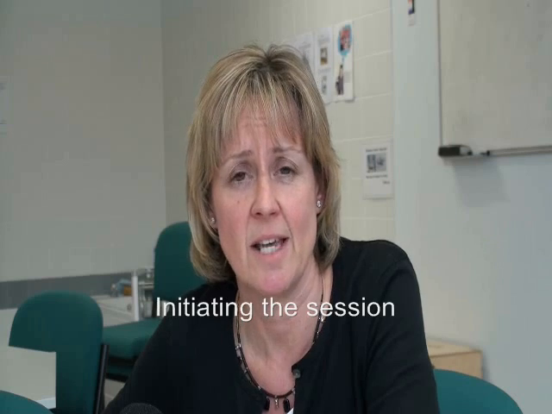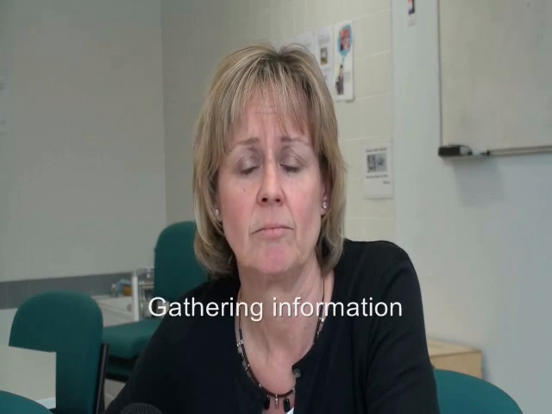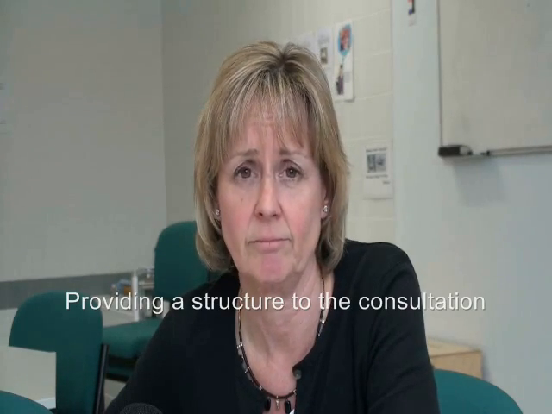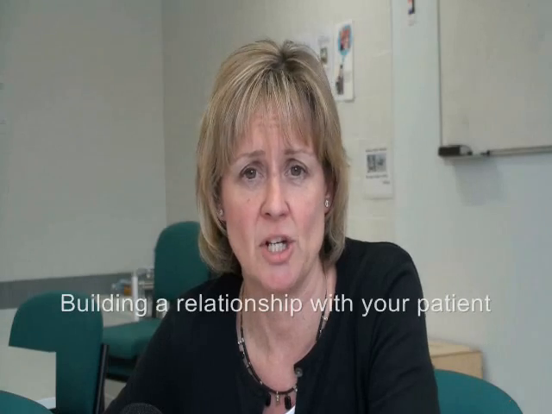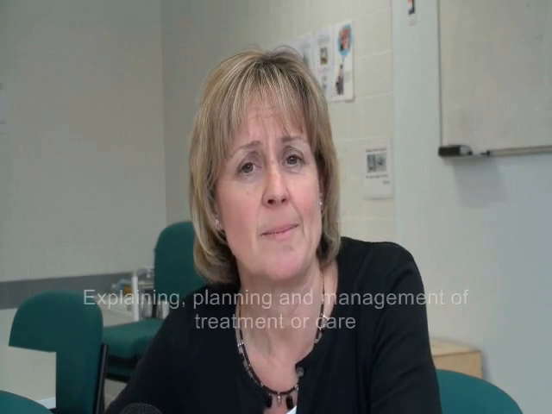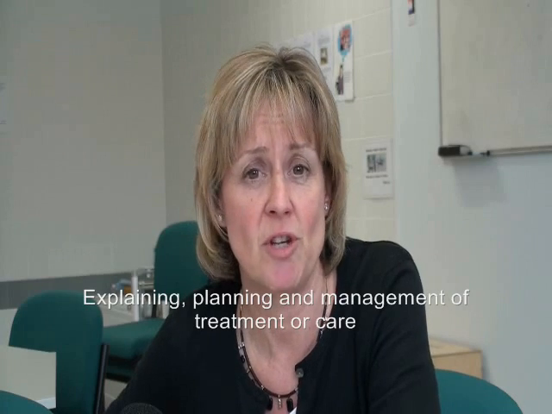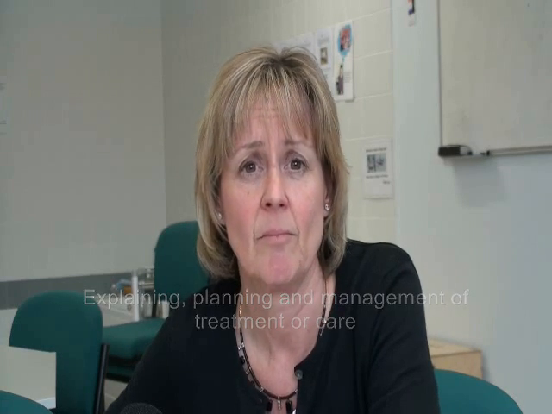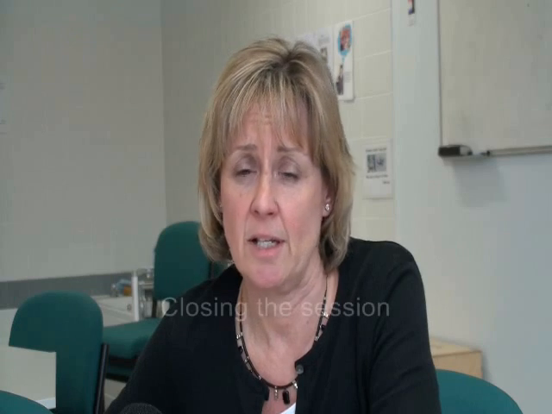The Calgary-Cambridge one has 6 easy stages to use. The first one is initiating the session. The second one is about gathering information. The third one is providing a structure to your consultation. The fourth one is building a relationship with your patient. The fifth one is about explaining and planning and management of treatment or care with your patients. And the sixth one is closing the session.